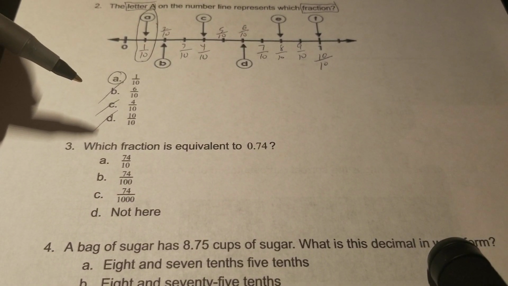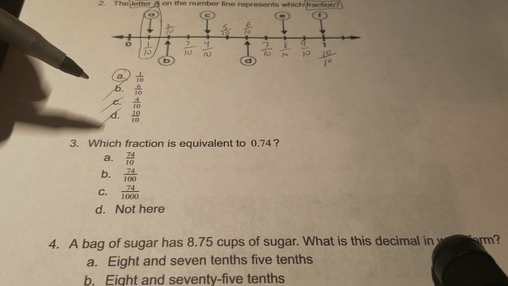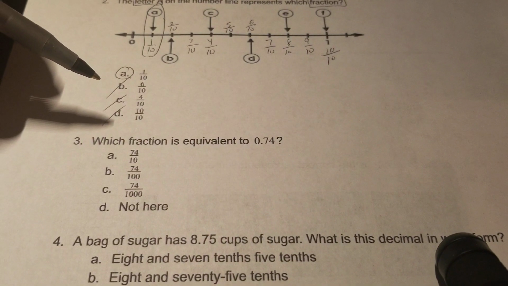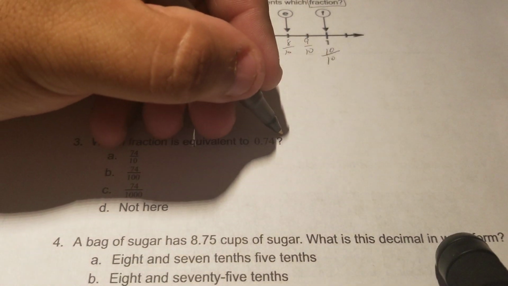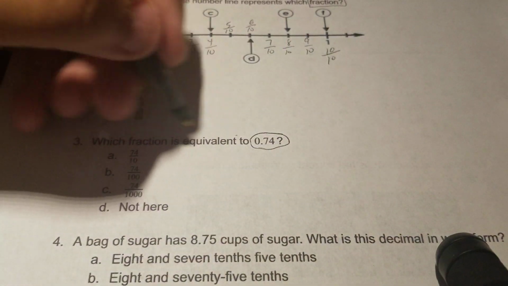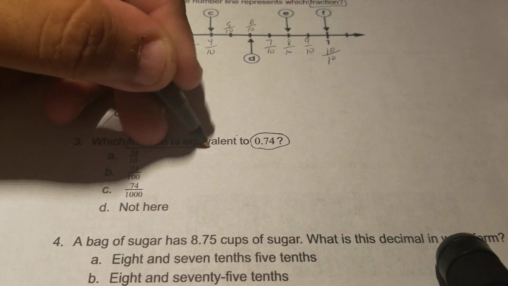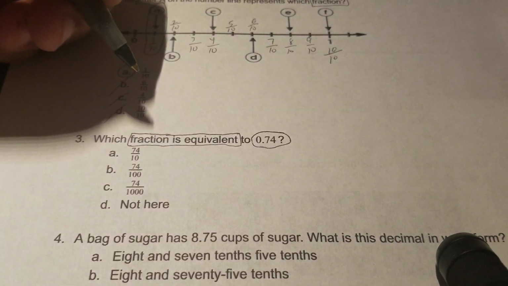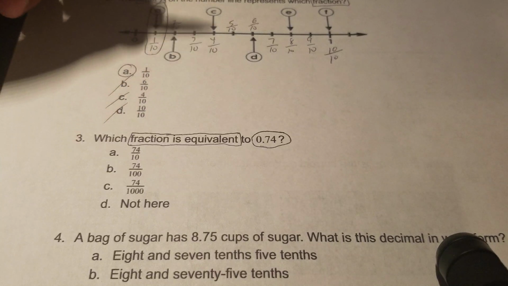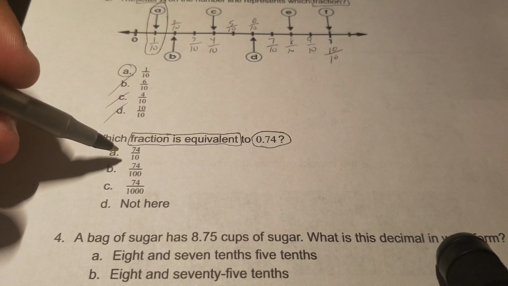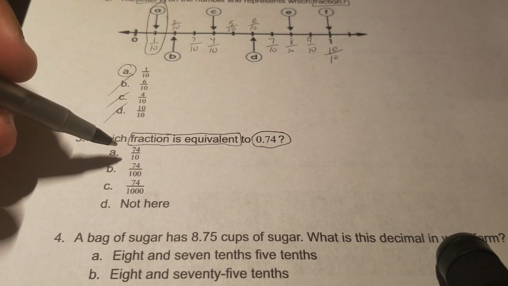Number 3. Which fraction is equivalent to 74 hundredths? Well, I just said it right there, 74 hundredths. And we're looking for the fraction that is equivalent. So, let's go ahead and see. 74 hundredths.